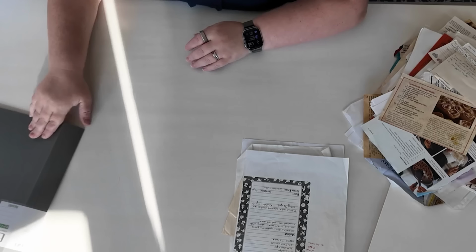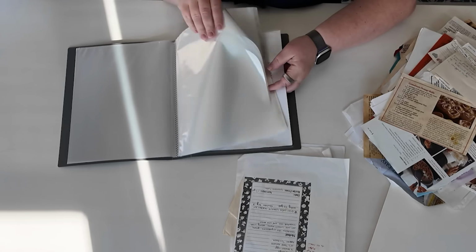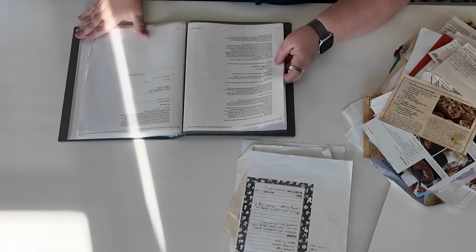Then once I got all the dessert ones in, I would go to my main dish one here, and I would start putting them in here.